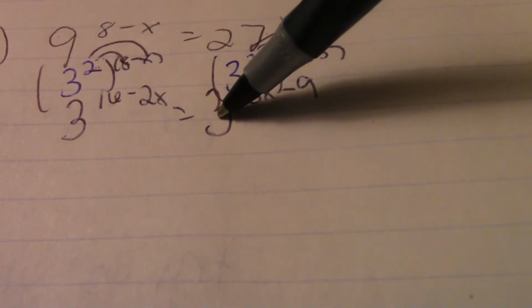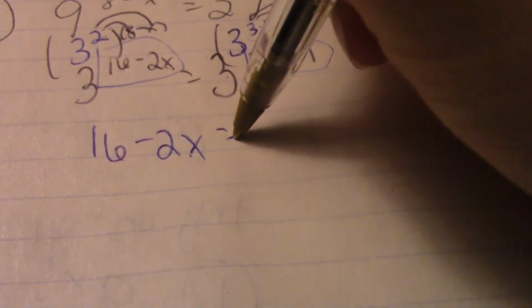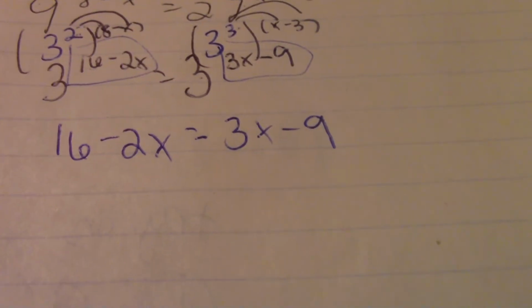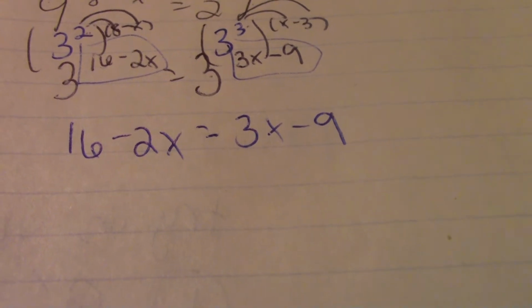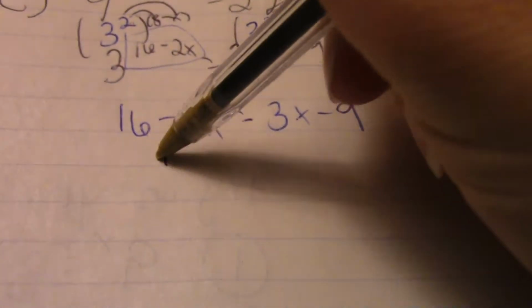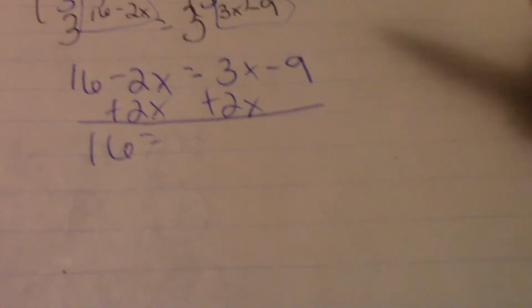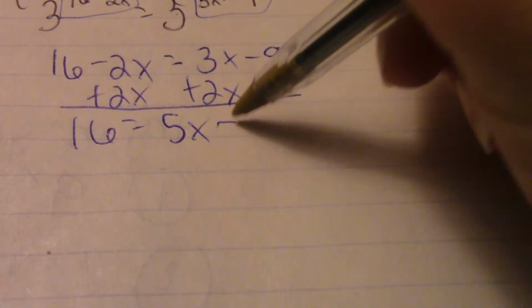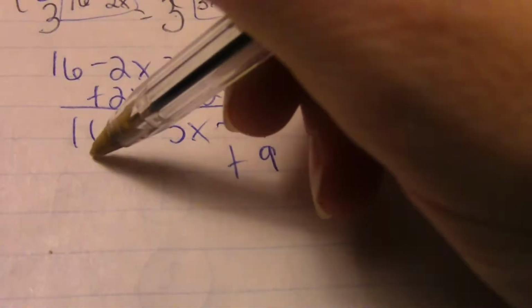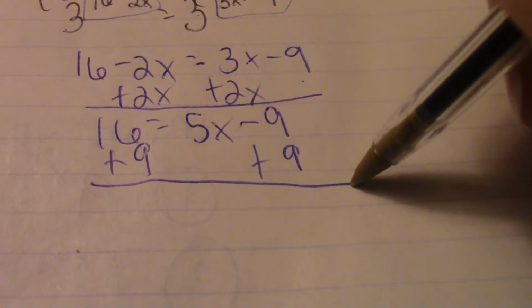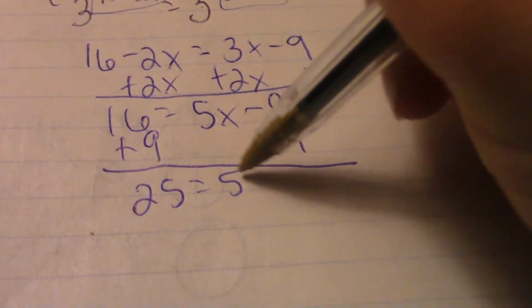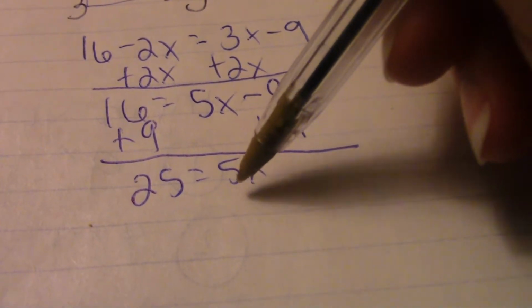Remember that if our bases are the same, then we're just going to write the exponents equal to each other. 16 minus 2x equals 3x minus 9. Solve for x. I don't like this negative 2, so I'm going to plus 2. 16 equals 3 plus 2 is 5x minus 9. Add my 9 to get it to the other side, away from the x. 16 plus 9 is 25 equals 5x. I need to get that 5 away, so I need to divide by 5. 5 equals x.